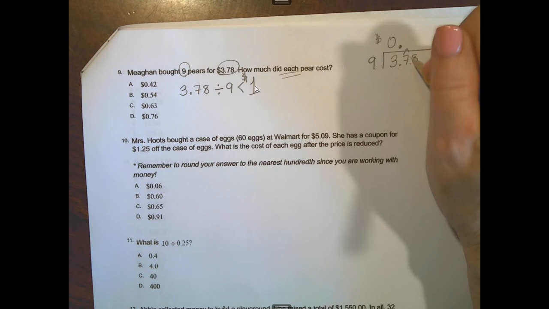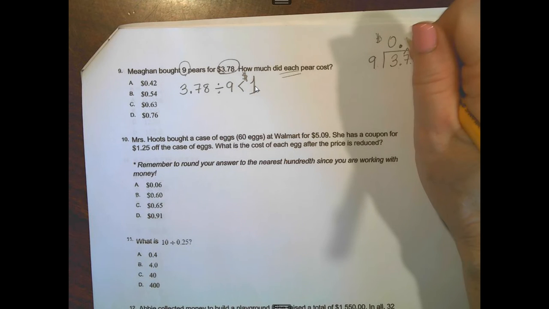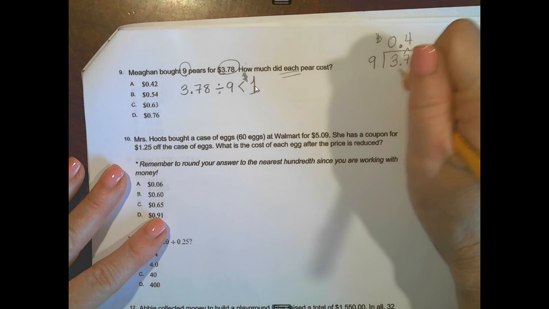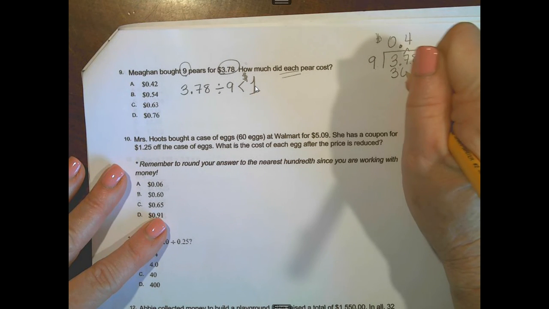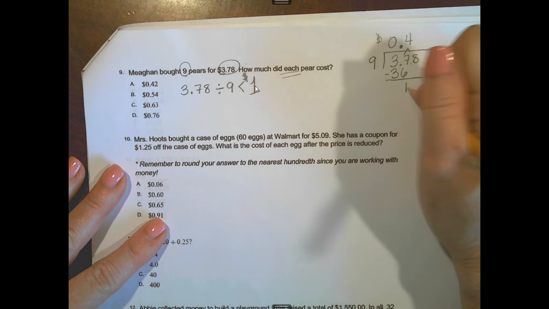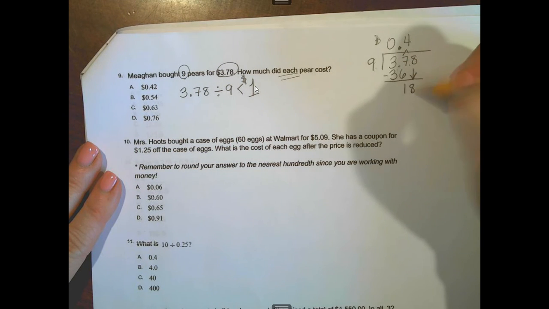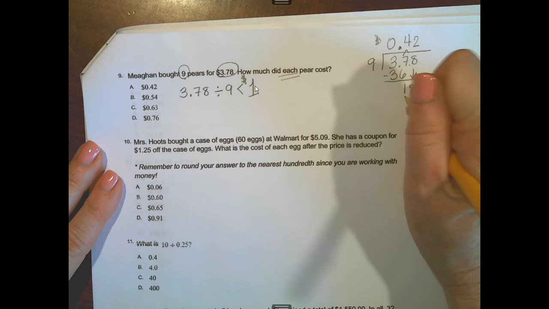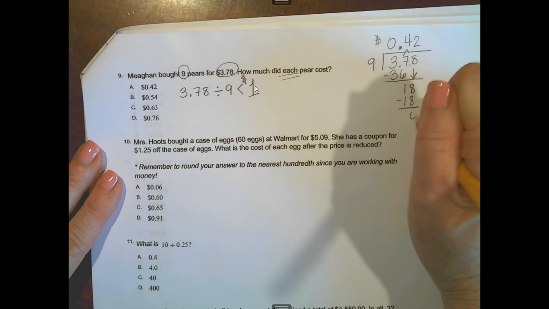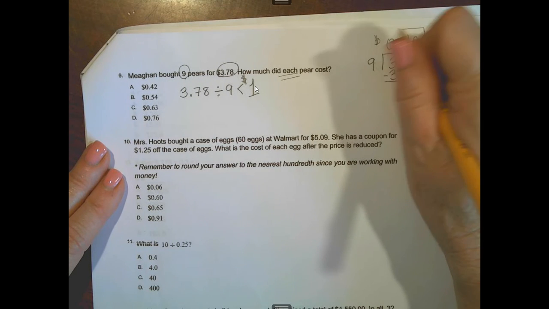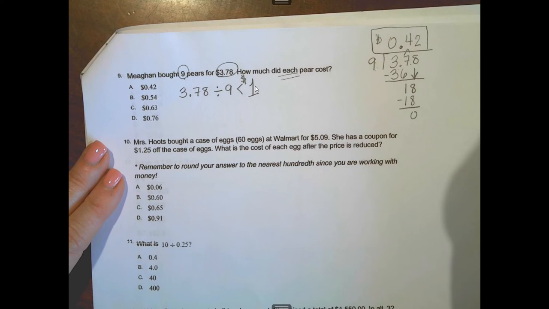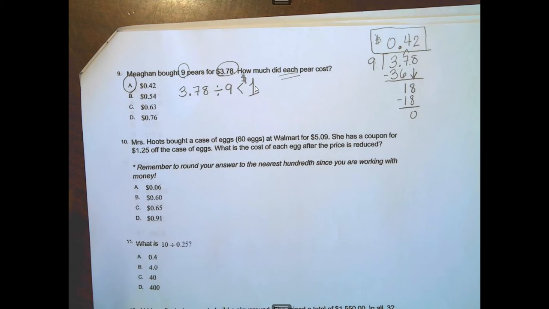So 9 goes into 37 4 times. 4 groups of 9, when we multiply, gives us 36. We subtract. 1 is less than the divisor, so we can bring down that 8 in the hundredths place. Now we have 18 hundredths. 9 divides into 18 hundredths 2 times. 2 groups of 9 is 18, and we subtract. So I get the cost of each pair is going to be 42 cents, which I see is answer A.